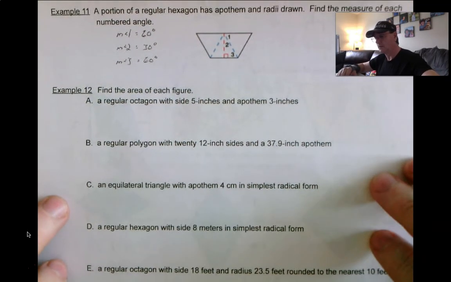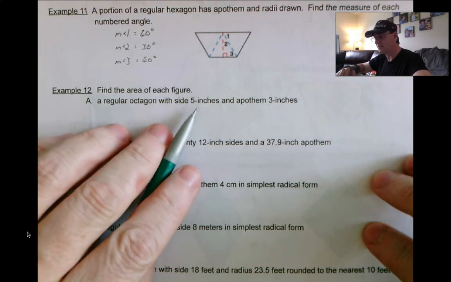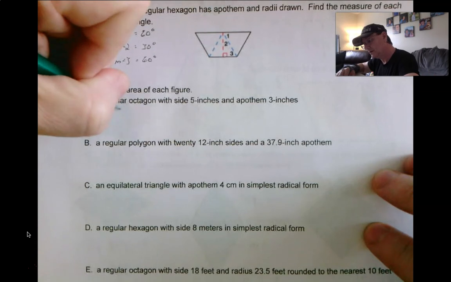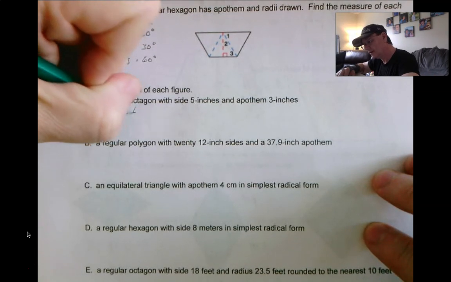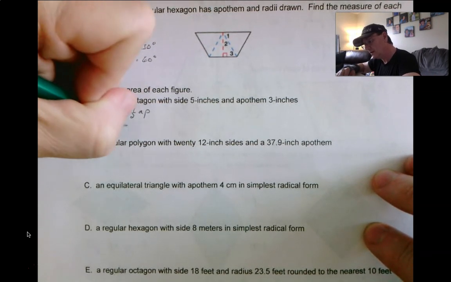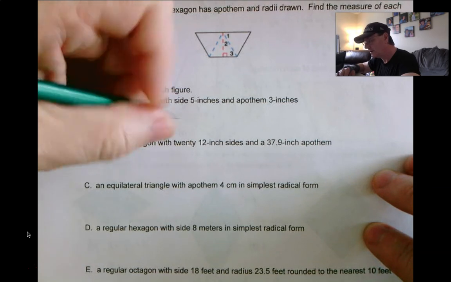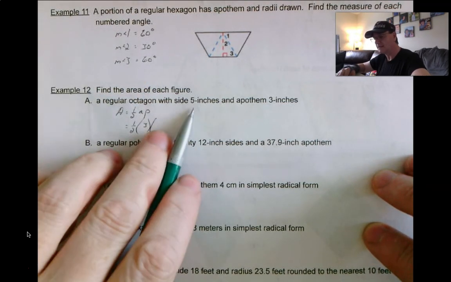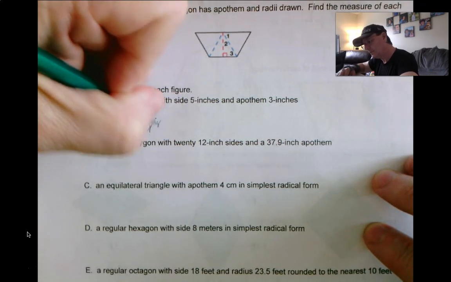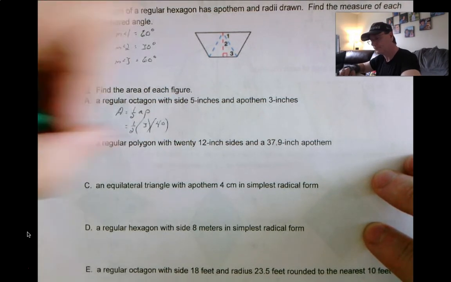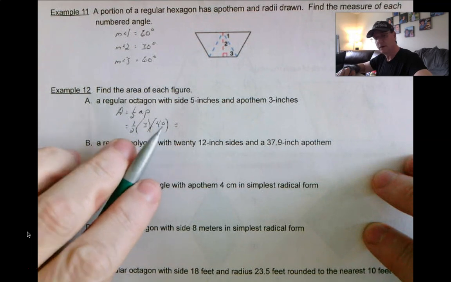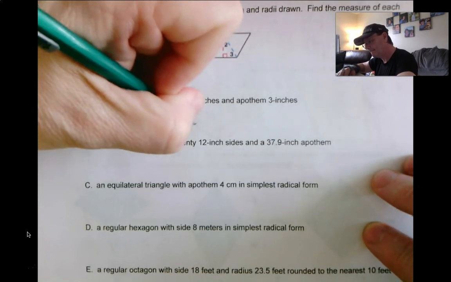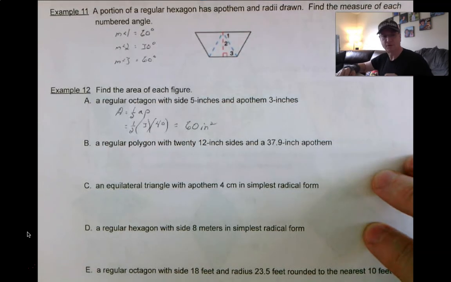Find the area of each figure. A regular octagon with sides 5 inches and the apothem is 3 inches. So area equals 1/2 AP. A is 3. Perimeter of the octagon is 8 times 5, 40. Half of 40 is 20. 20 times 3 is 60 inches squared, or square inches.